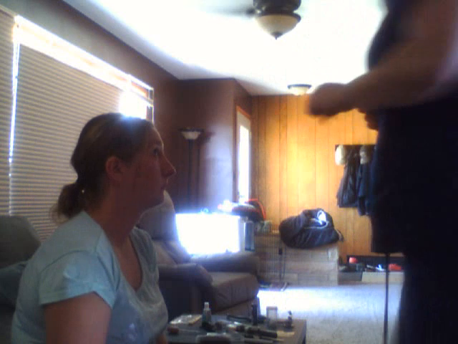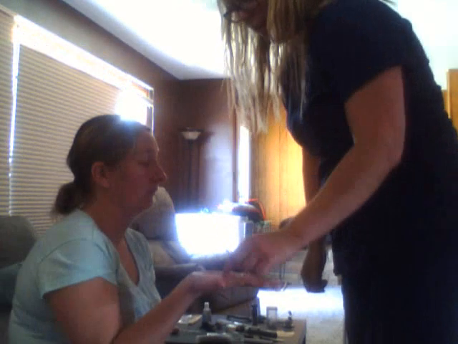I am going to now put an object in your hand. I want you to close your eyes, and I am going to put something in your hand. Can you identify this? Chapstick. Okay. I am now going to write a number in your hand, and I want you to identify it. Number 2. Okay, you were able to do both.